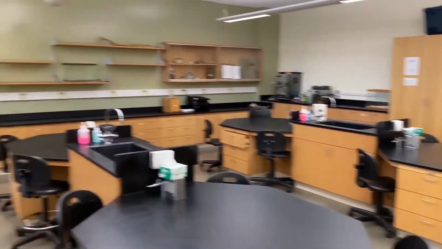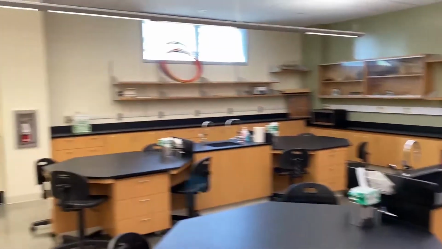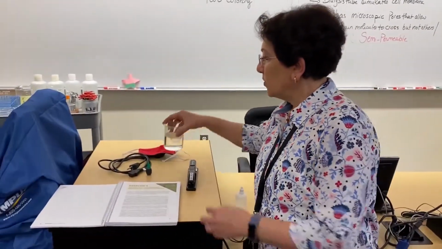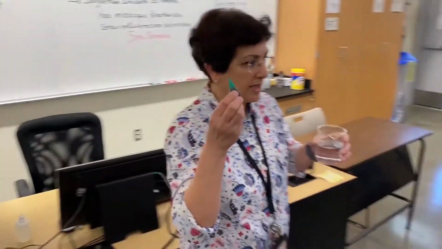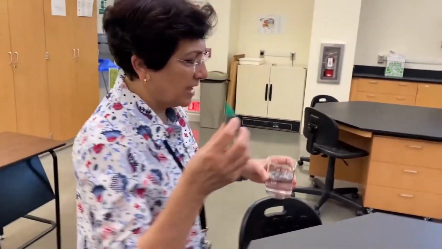Okay, we're going to start with the diffusion demonstration. It's not in your lab manual, but we decided we're going to do it because it's pretty easy to set up. Just reminding you, when we say diffusion, what are we talking about? Diffusion is the movement of particles, of molecules, from an area of high concentration to an area of lower concentration until equilibrium is reached. Today we're going to be using just plain water and a drop of food coloring, and we're going to see what happens when we put a drop of food coloring in the water.